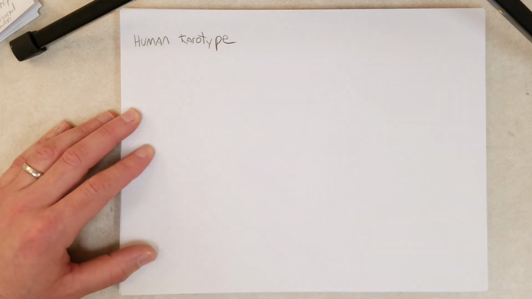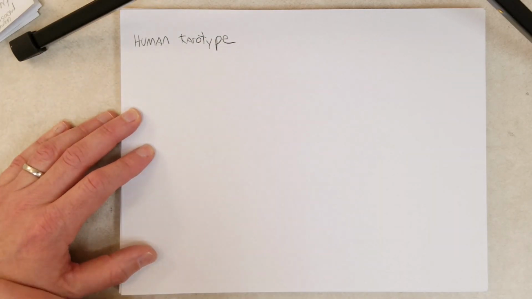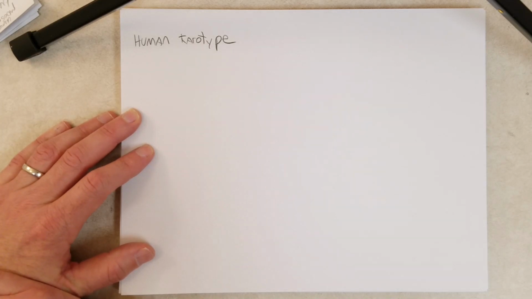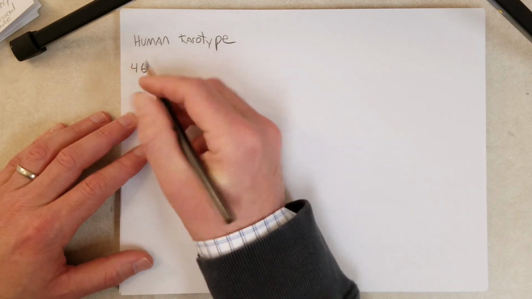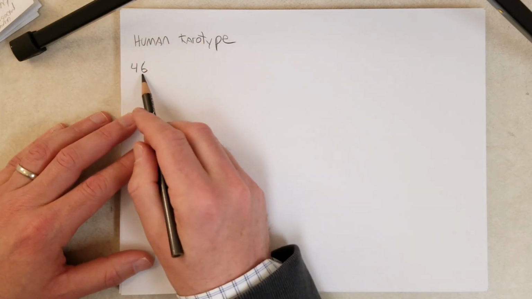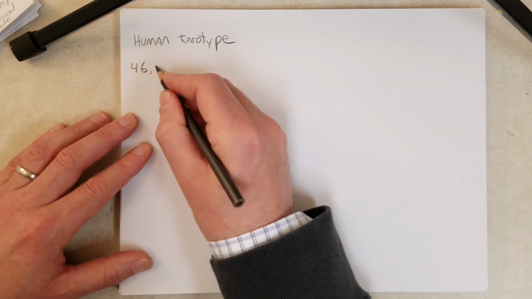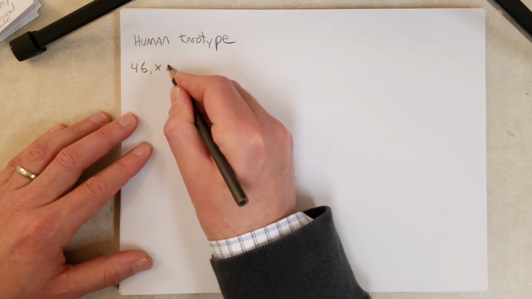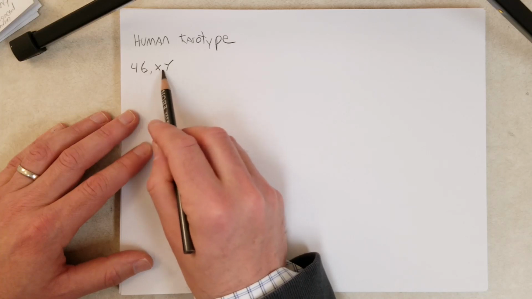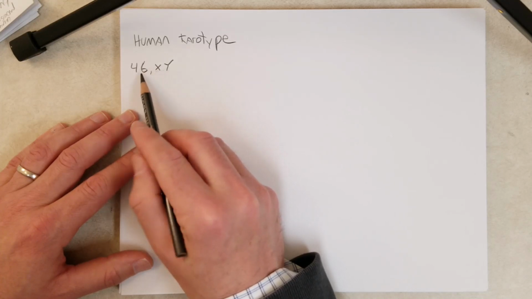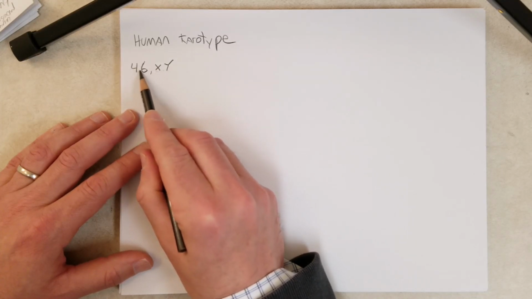So a karyotype is the collection of chromosomes in an individual. And the human karyotype typically involves 46 chromosomes. And when we are discussing sex chromosomes, sometimes we need to specify what those sex chromosomes are.